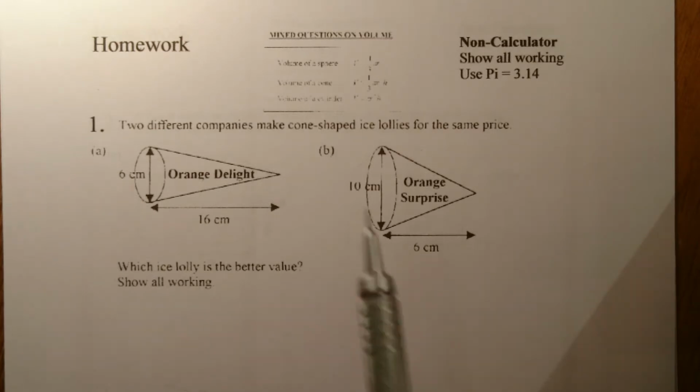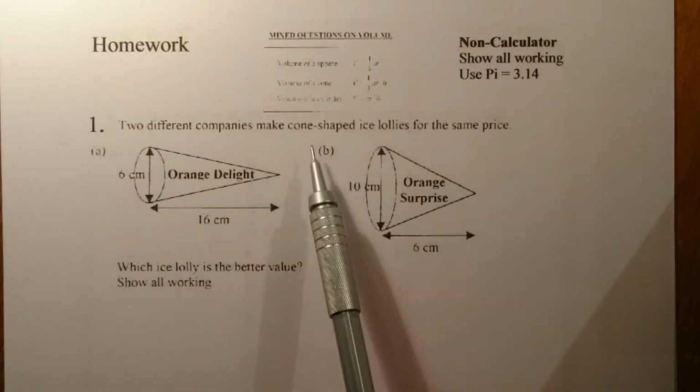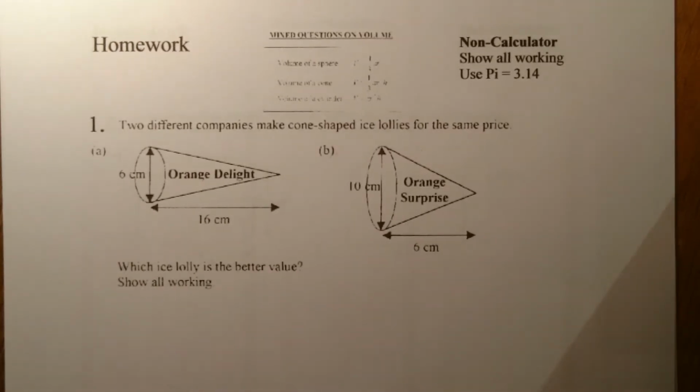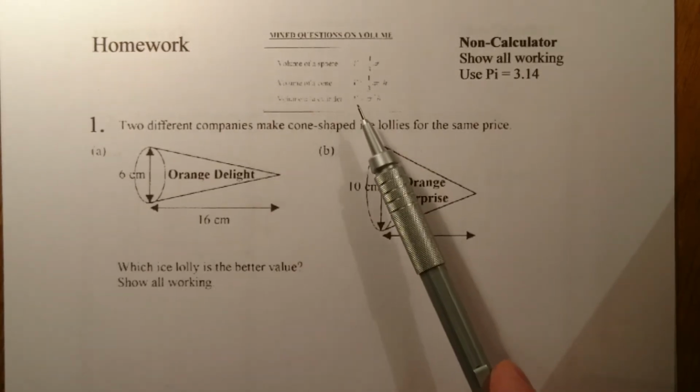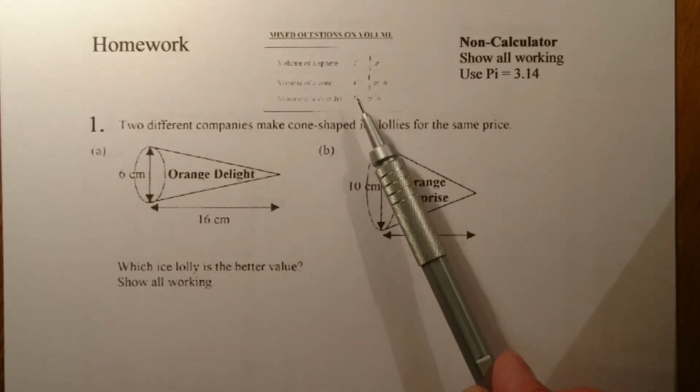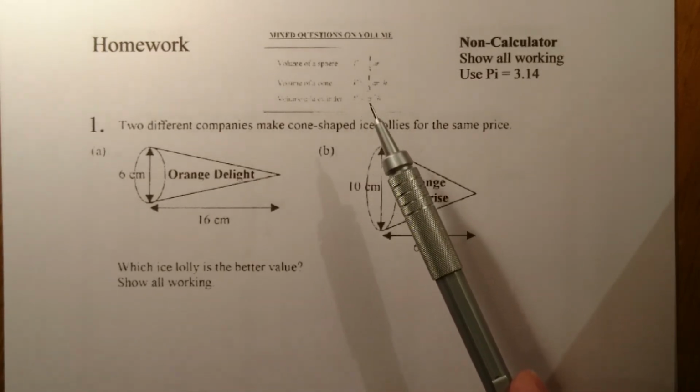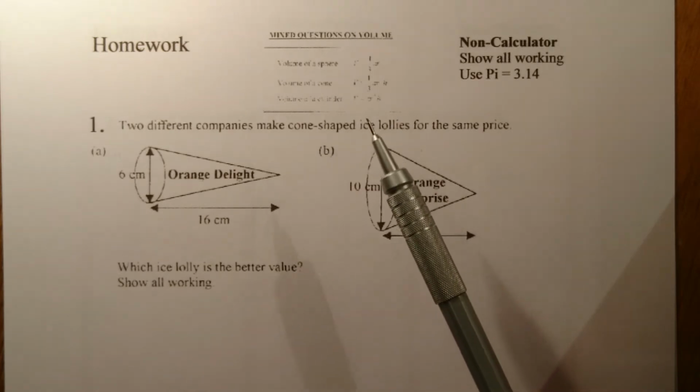Okay, first question. We've got 2 different companies make cone-shaped ice lollies for the same price. Which ice lolly is the better value? And we're going to show all our working in this. Usually what you get in your National 5 formula list will be some formulae up at the top here. Quite difficult to see because the print didn't come out very well, but I'll write down the formulas as we go along.